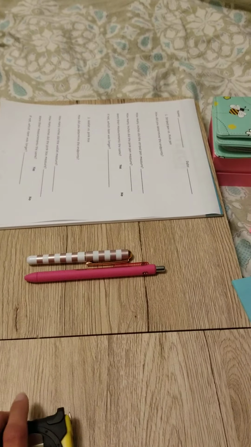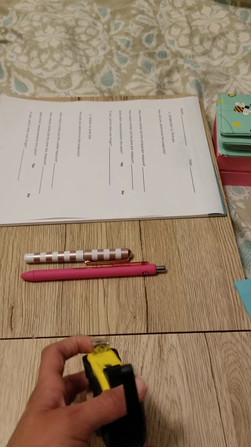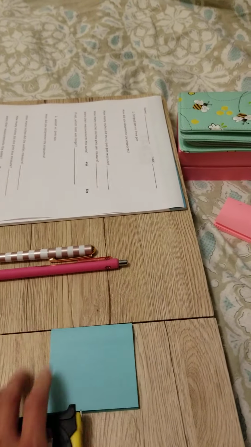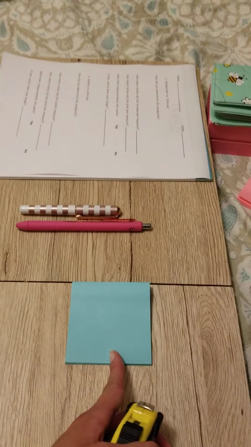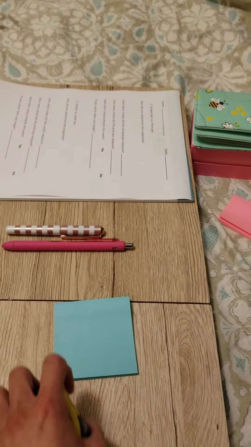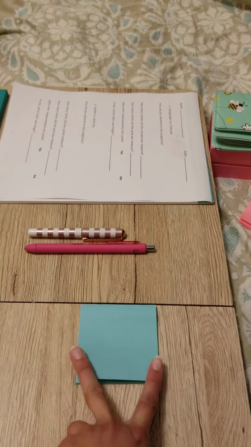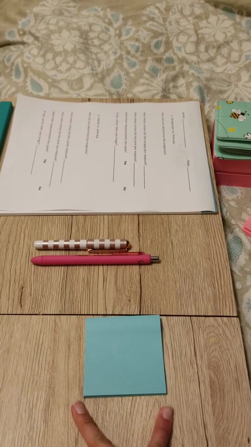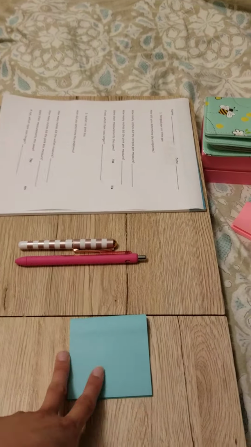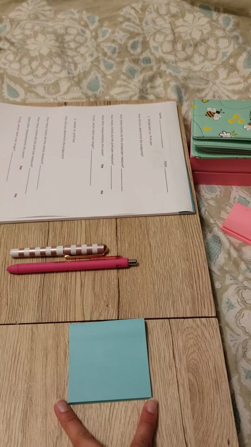So if I'm measuring, when I measured with the post-it notes, did I start measuring from the middle? No, because that doesn't make sense. If I want to measure the whole post-it note, I need to start from either this end or this end. And it shouldn't matter which one, because it should be the same either way you measure.